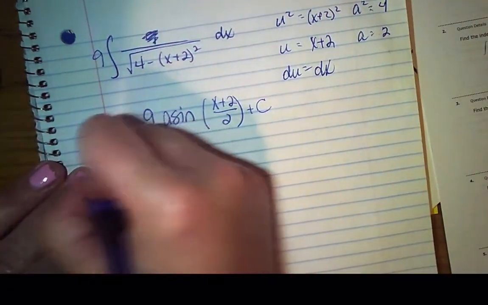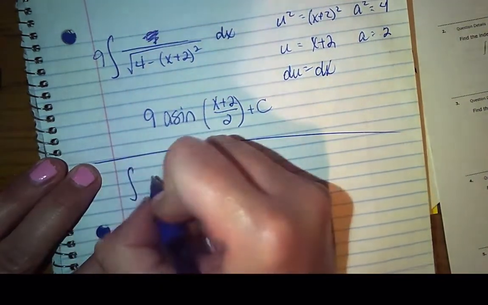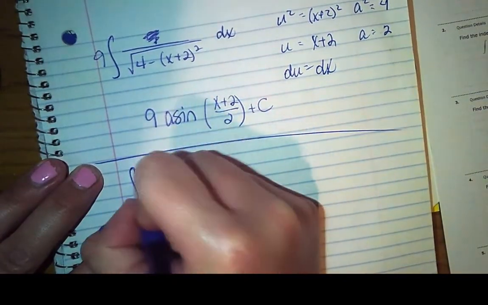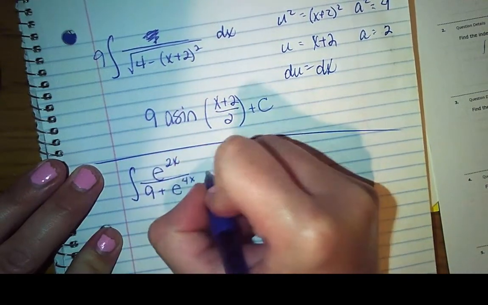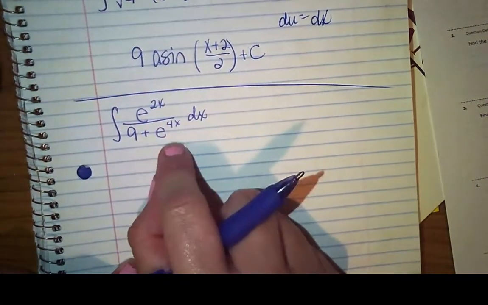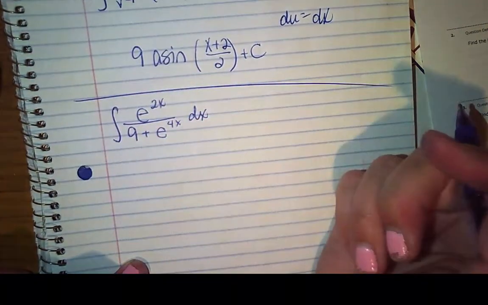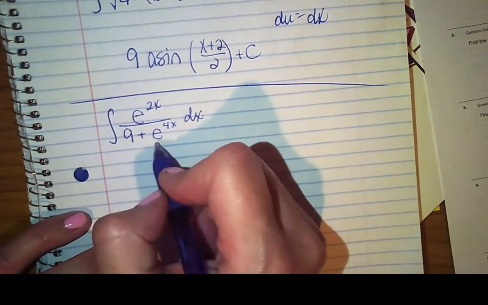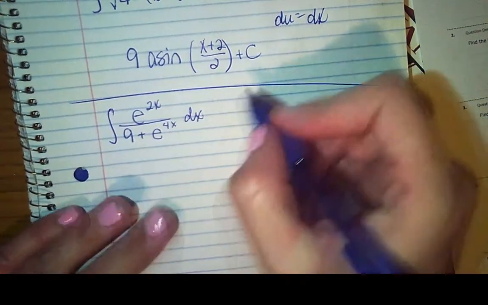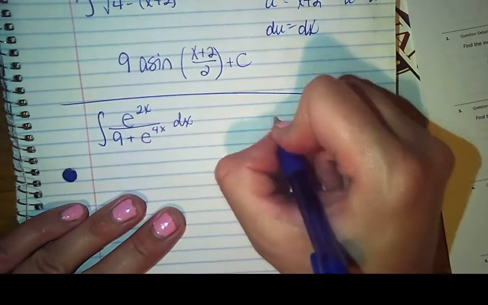I've got the integral of e to the 2x over 9 plus e to the 4x dx. And again, I see the sum of squares. Since my exponents aren't the same, it's not natural log or anything like that. The derivative of the bottom is not in the top because your exponents don't match. All right, so I'm going to start going towards arctan.